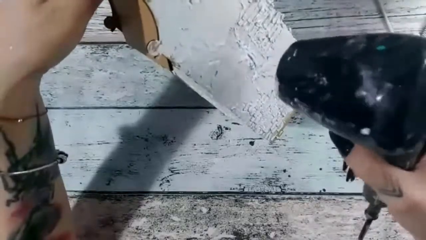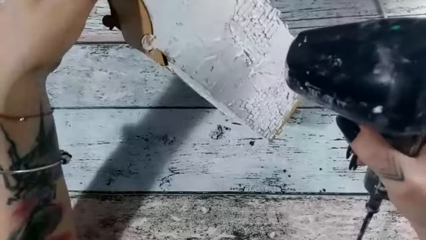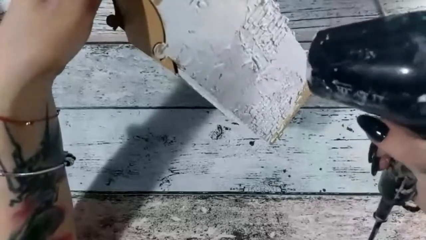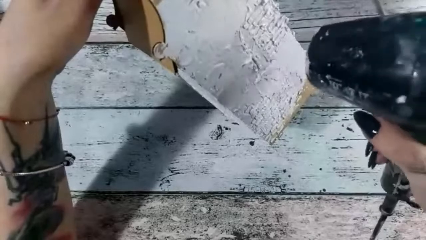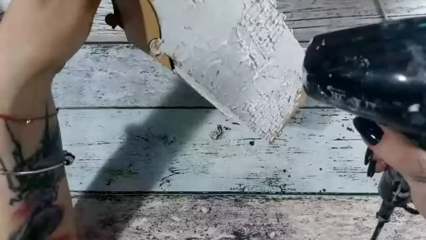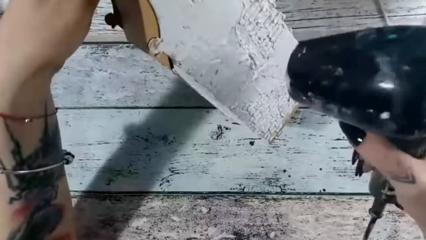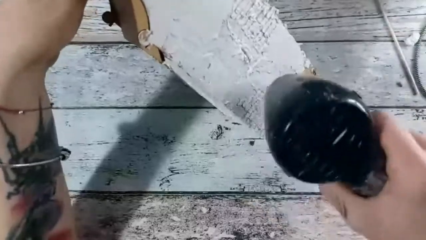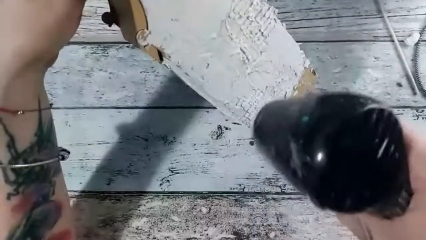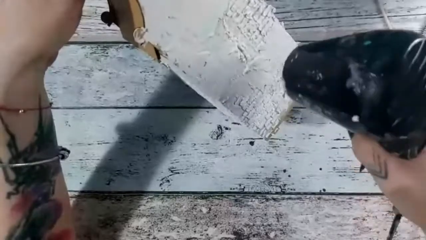Nie wiem, jaki bym chciała najbardziej. Ostatnio było na różowo, więc może tym razem na niebiesko.